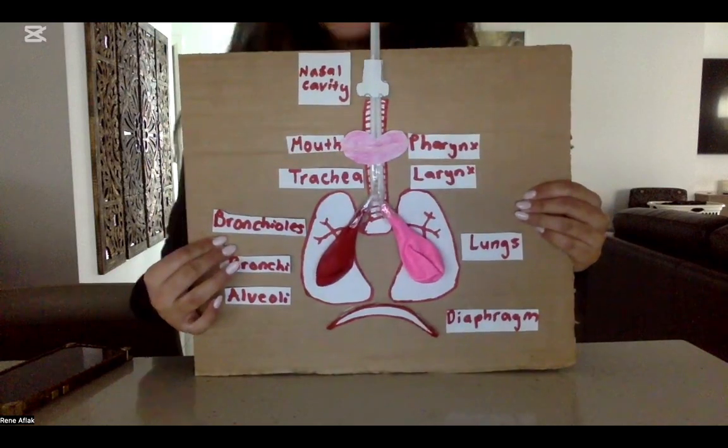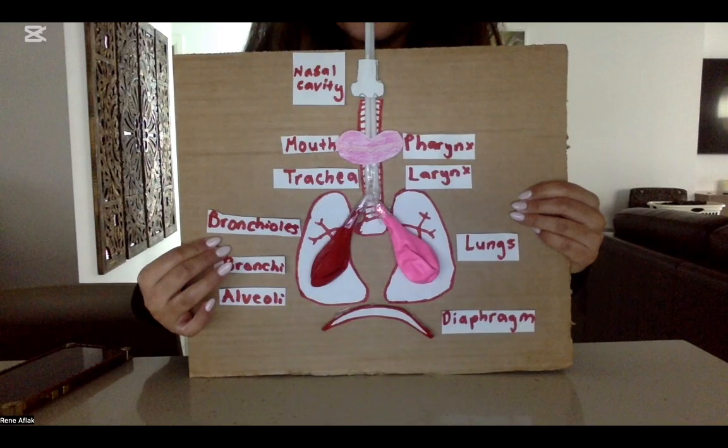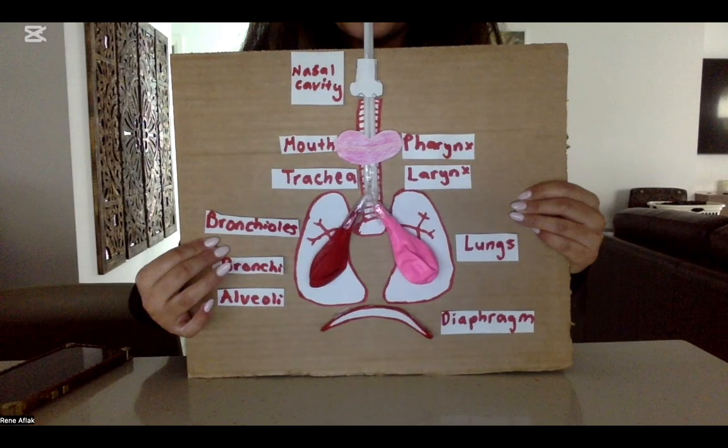It is important to recognize that the respiratory system works with the circulatory and digestive systems. The circulatory system transports oxygen to the whole body, and the digestive system provides the body with energy to function properly. Looking at the model, it has been labeled with all the important parts of the respiratory system, including nasal cavity, mouth, trachea, pharynx, larynx, bronchioles, bronchi, alveoli, lungs, and diaphragm.